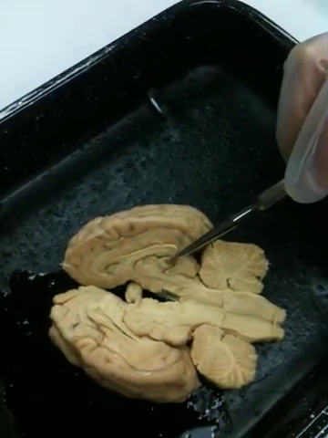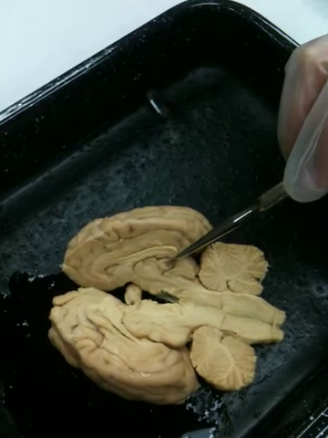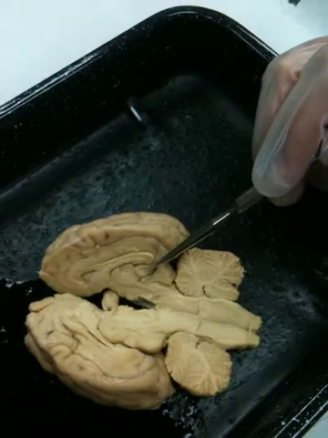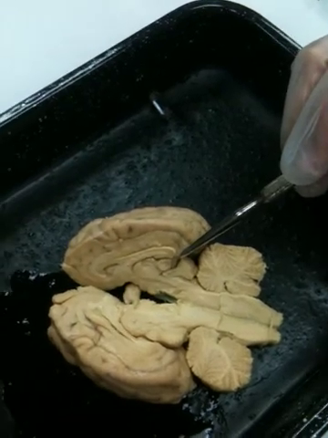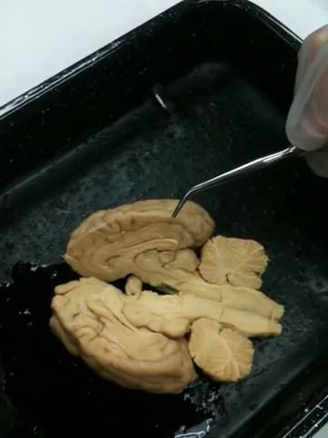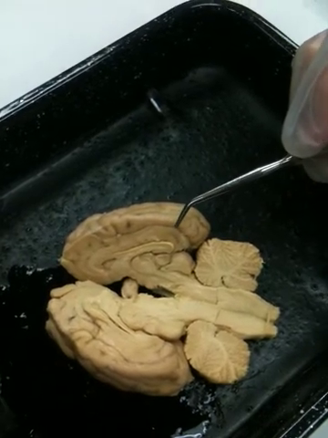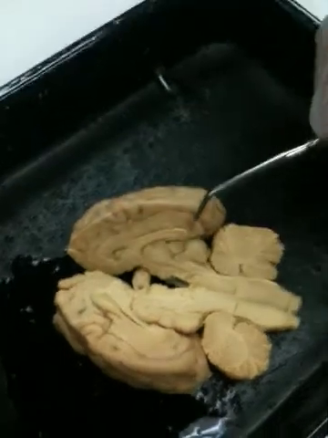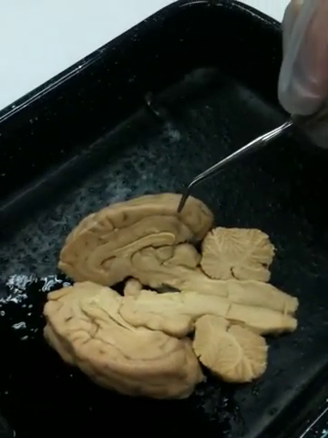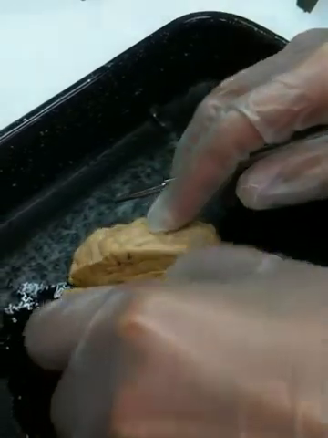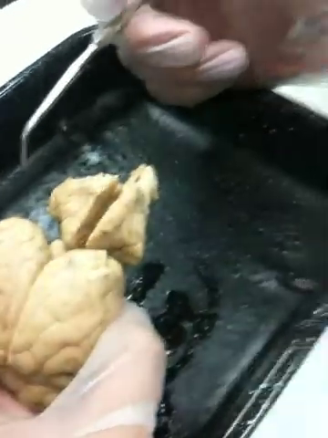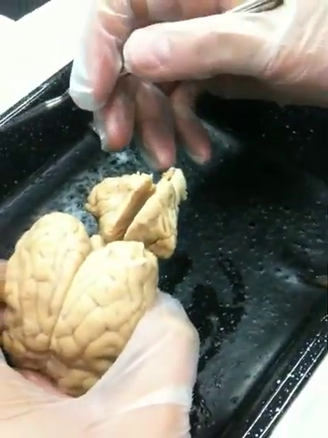Corpora quadrigemina actually means four bodies. There are four structures that make up the corpora quadrigemina: two superior colliculi and two inferior colliculi. From the interior view, what you do is you fold the brain open a little bit so that you can look at this region between the cerebrum and the cerebellum. Hold this here just a minute. Having a hard time holding it open. Grab the cerebrum with one hand, get the cerebellum with the other, and gently flex it open.